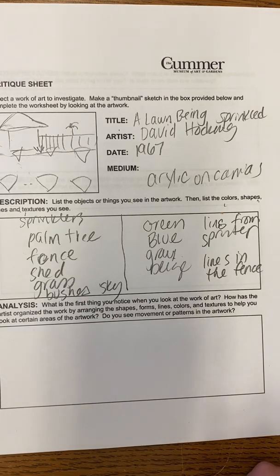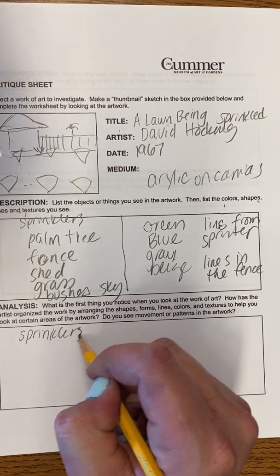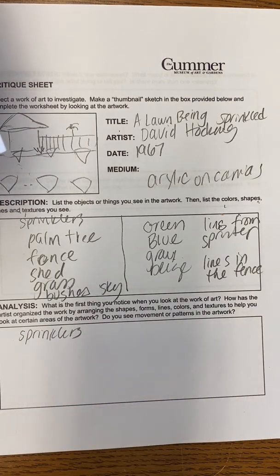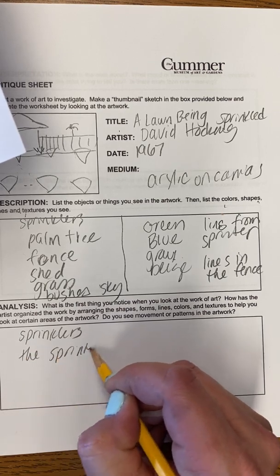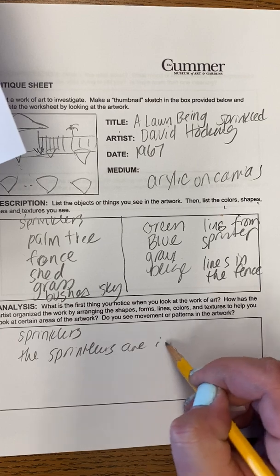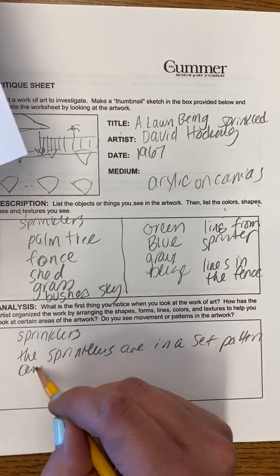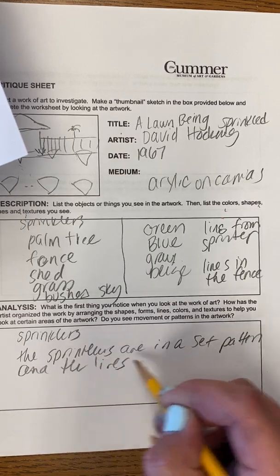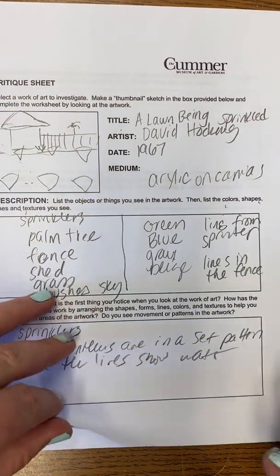Analysis. What's the first thing you notice when you look at this work of art? Now that could change for everybody. I noticed the sprinklers first, honestly. How has the artist organized the work by arranging the shapes to help you look at certain areas of the artwork? Do you see movement or patterns? The sprinklers are in a set pattern, and the lines show water. Hopefully your handwriting is better than mine.